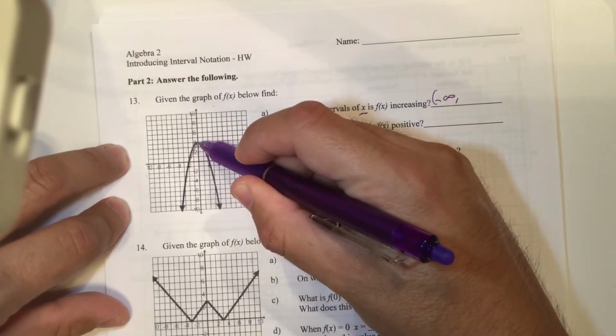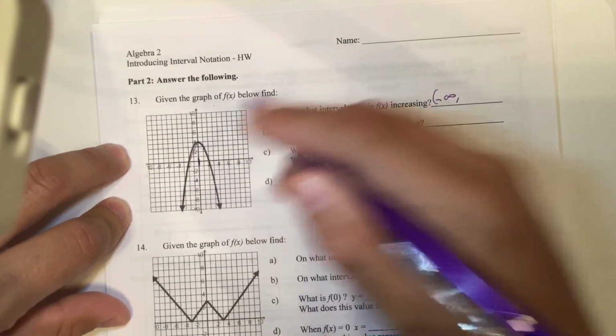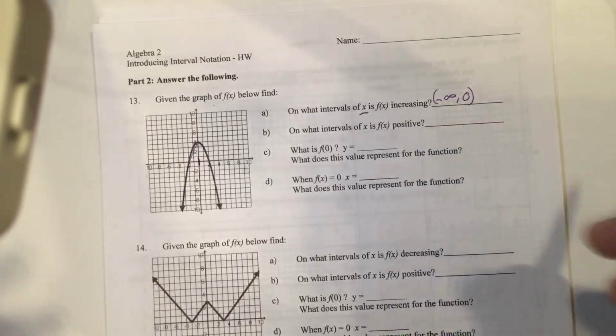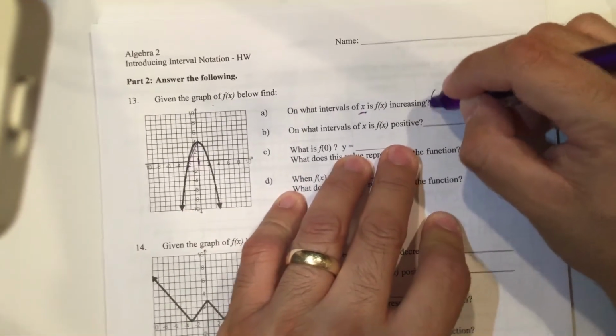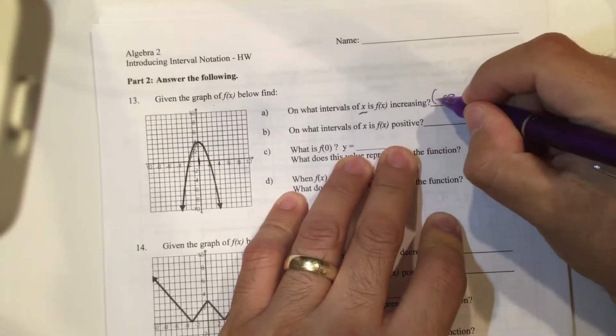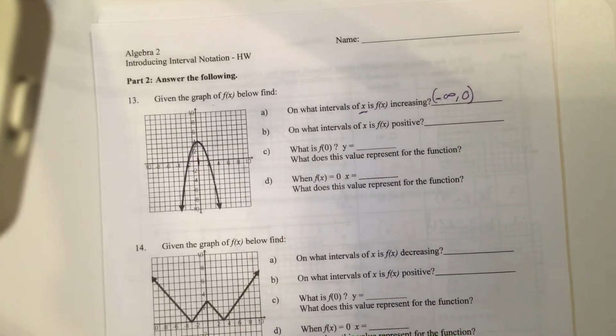And it doesn't stop at 4. 4 is a y value. It actually stops right here, which is 0. And I always use parentheses. The only time I use brackets is if there's a starting or stopping point that it has a closed circle.